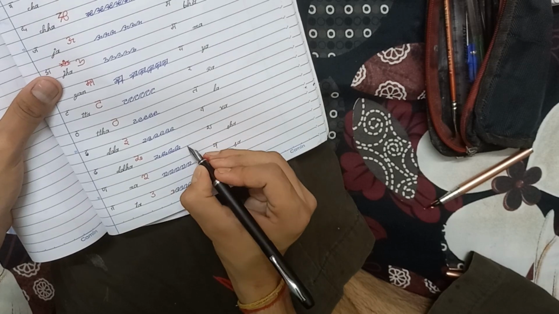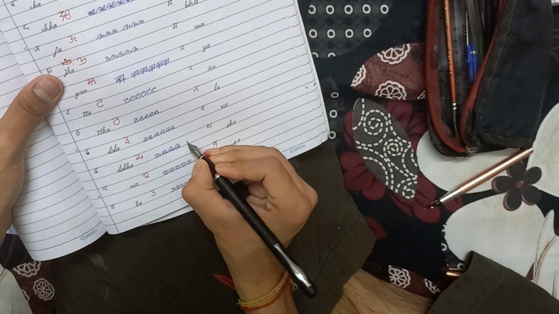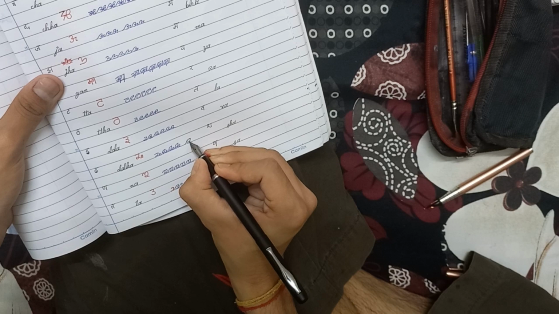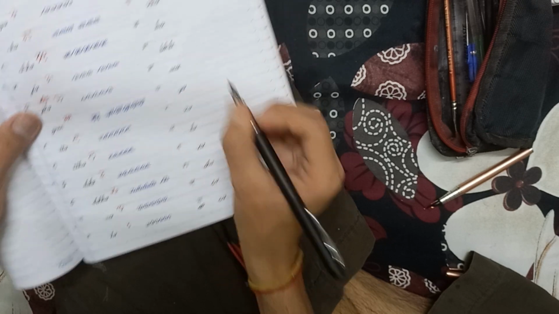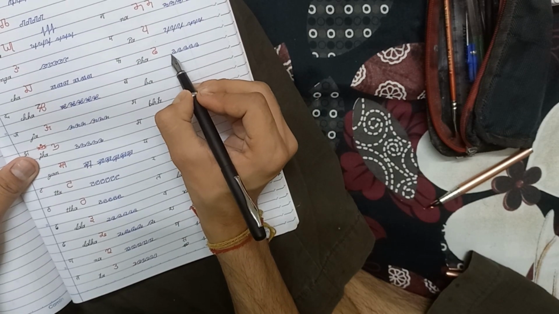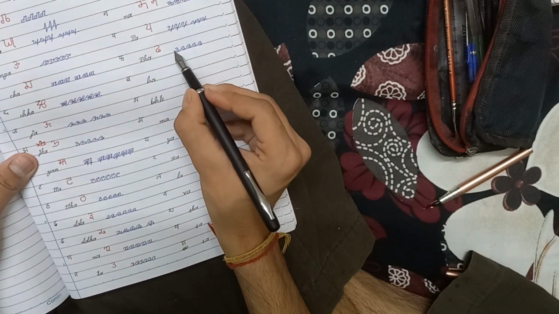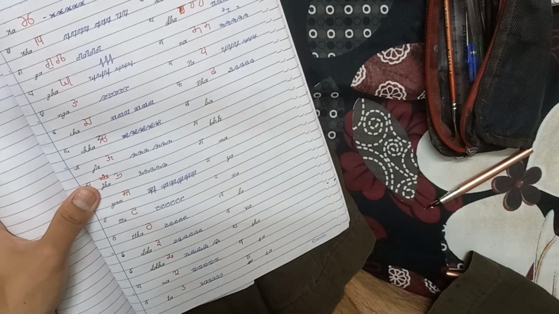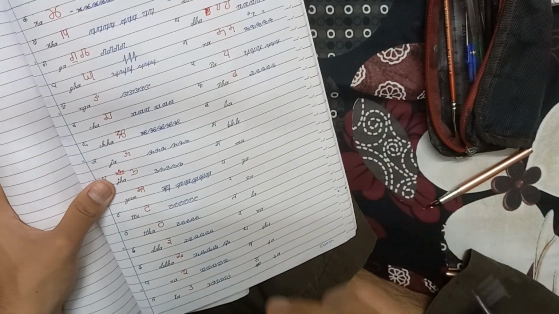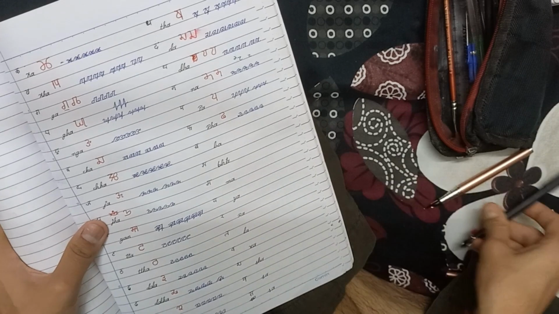In tha we were quite crisp, and we also have this here, right? But in this one, we don't have that crispiness here, and we don't have this circle here, right? That's missing. So not tha, but pa. Then we have ba.